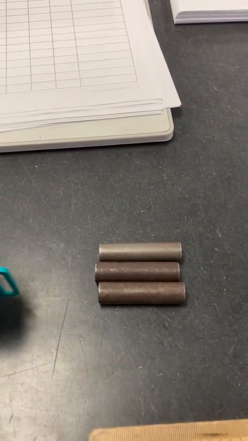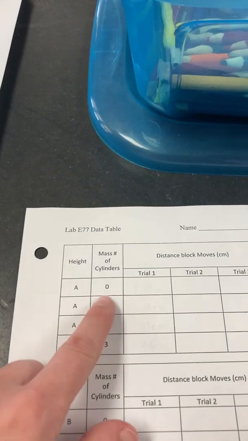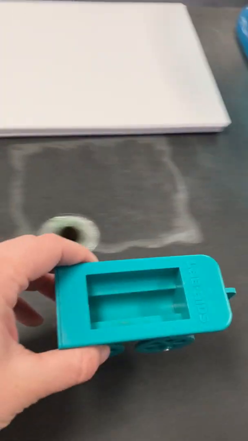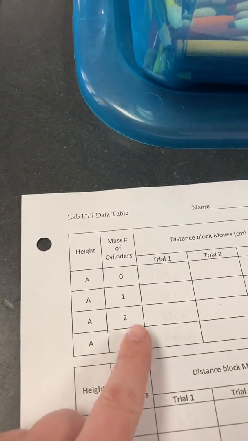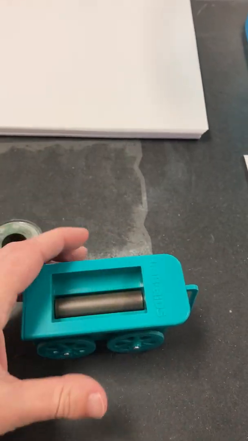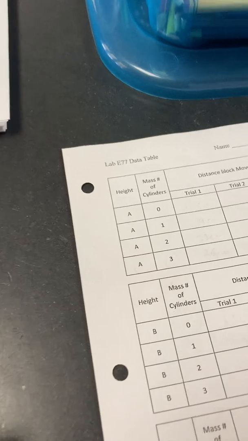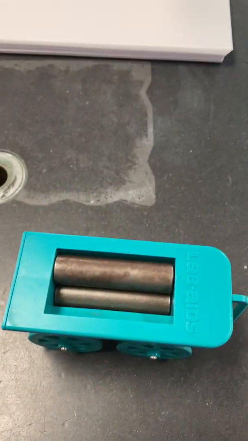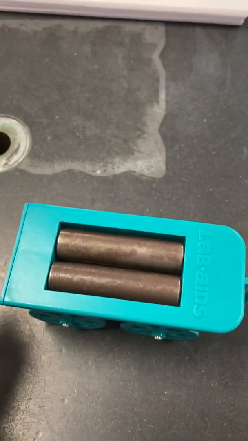These are the masses that we're going to be using. So when it says 0 mass, the car is not going to have any mass in it. When it says 1 cylinder of mass, we're going to place one of the cylinders in the car. When it says 2 cylinders, we're going to have 2 cylinders in the car. And then when it says 3 cylinders, we're going to have 3 cylinders in the car.